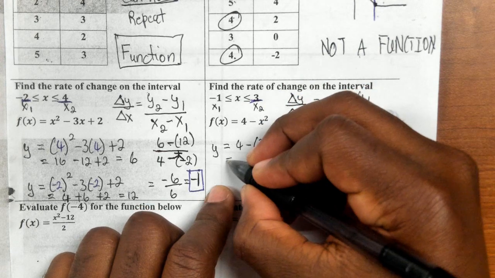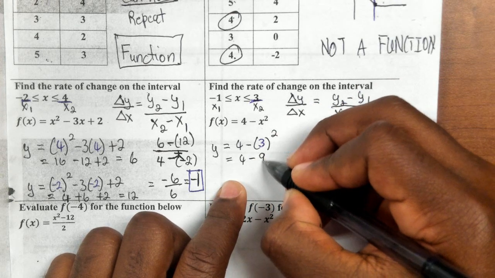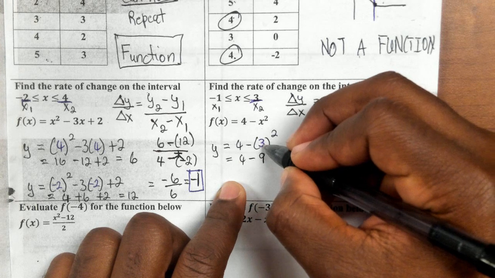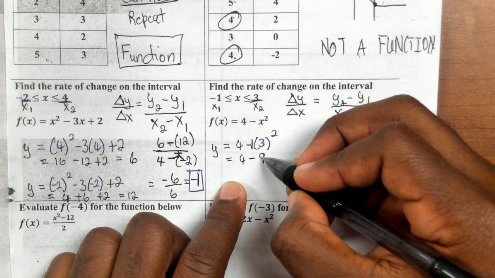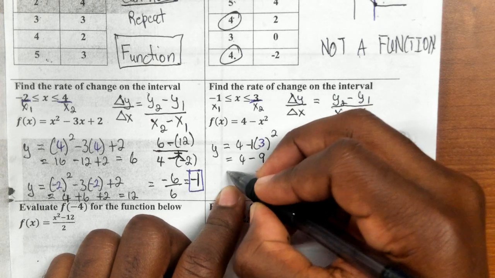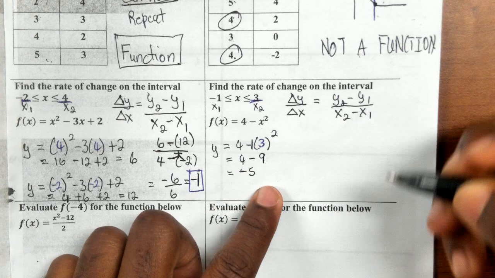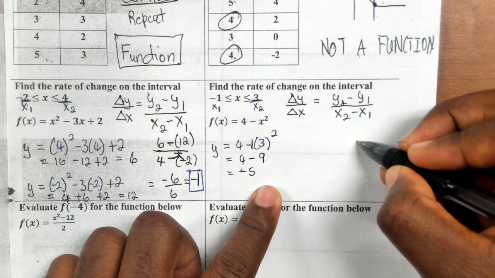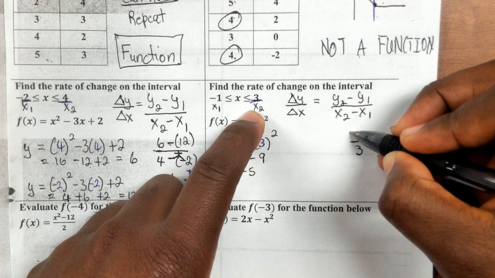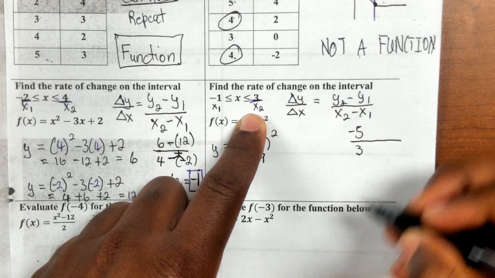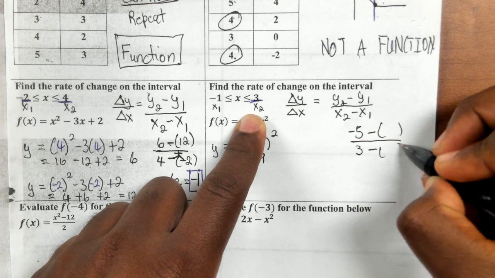Okay. So I would have 4 minus 3 squared, which is 9. Or you could say 3 squared is 9. In front of here it's a negative 1. Negative 1 multiplied by 9 is negative 9. All right. And then 4 take away 9 is negative 5. Okay. So that means when we plugged in 3, so that goes at the bottom, we got negative 5 as the result. So that goes on top of it. All right. Now we put a minus sign, 2 sets of parentheses.